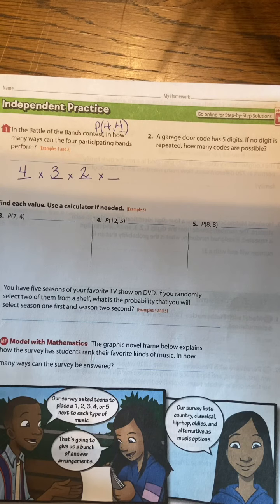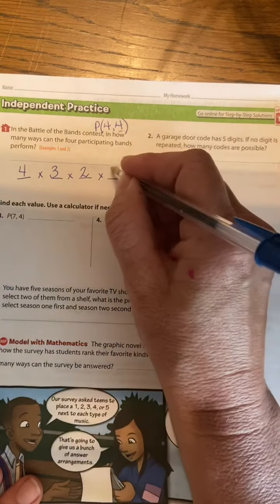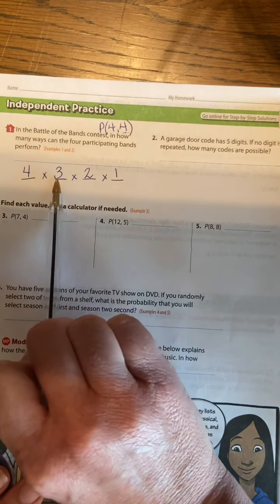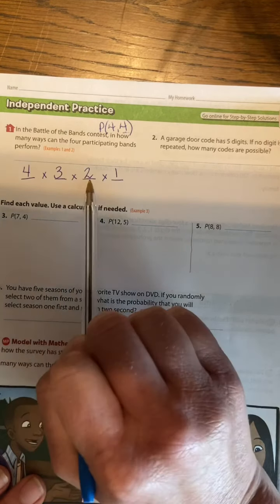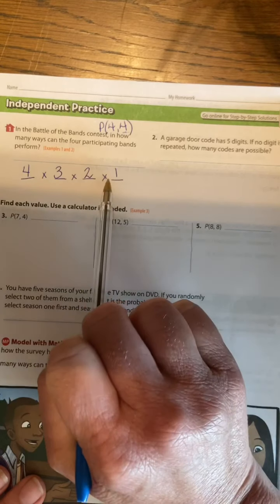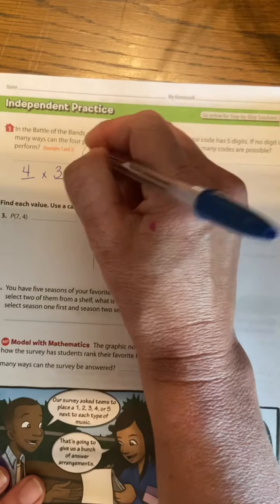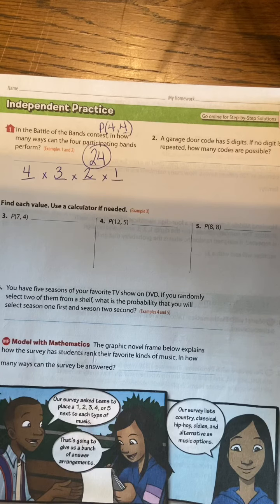And for your final performance, it's going to be the 1 remaining band, okay? So we know that 4 times 3 is 12, times 2 is 24, times 1 is still 24. So there's 24 different ways, 24 different possible outcomes or permutations that would allow these bands to perform in different orders.